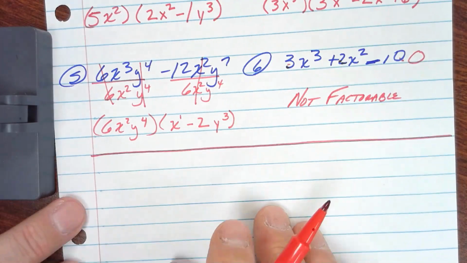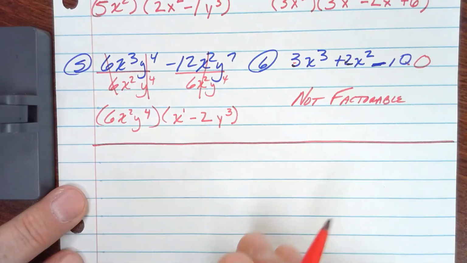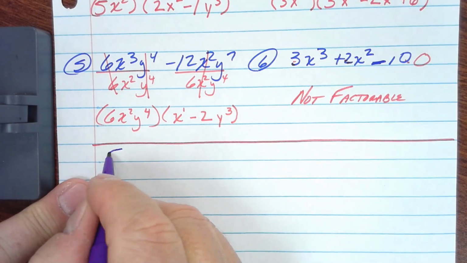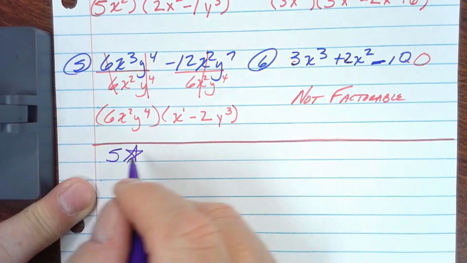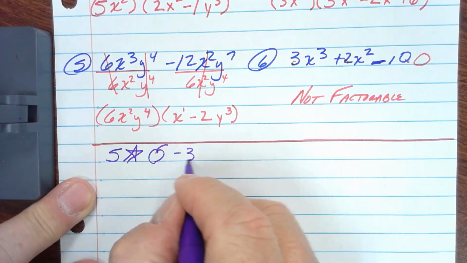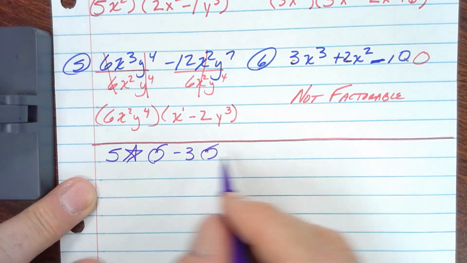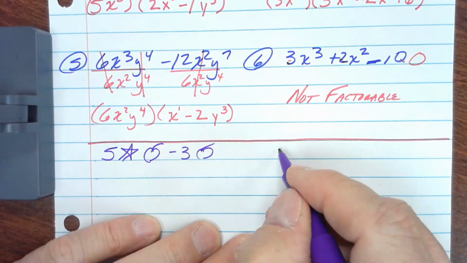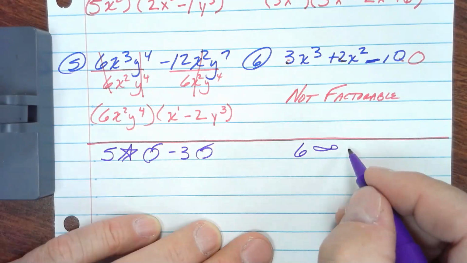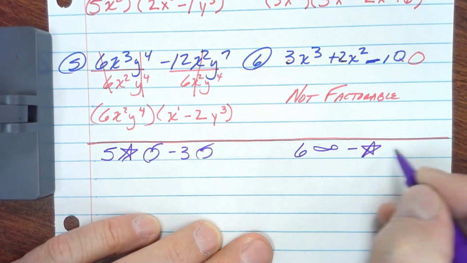A couple of examples to test your overall understanding. Star apple minus 3 apple. Let's go with 6 infinity minus star infinity.